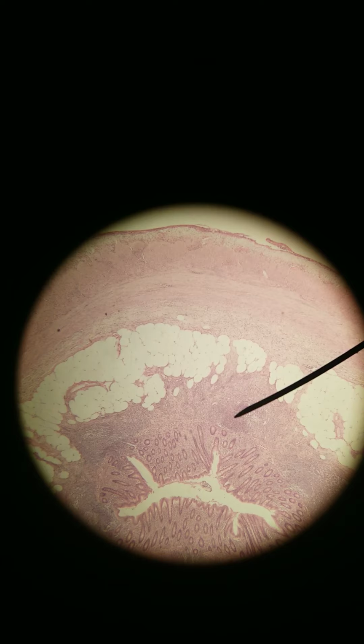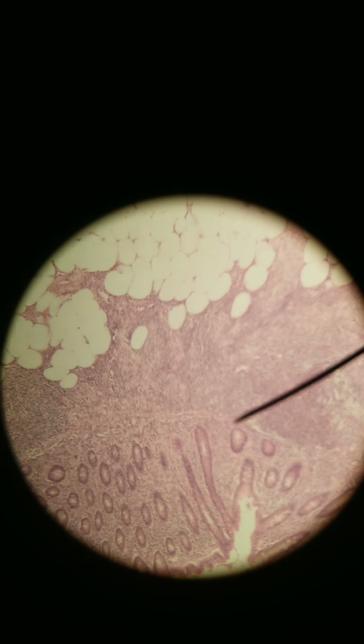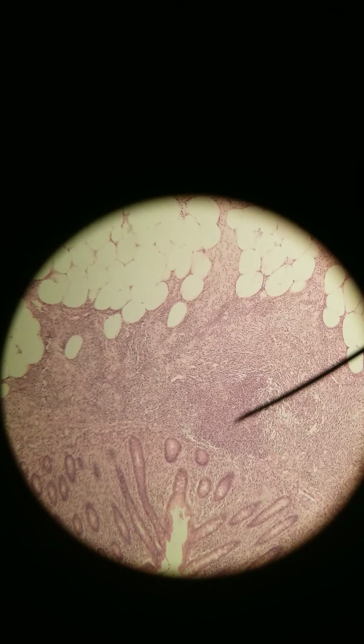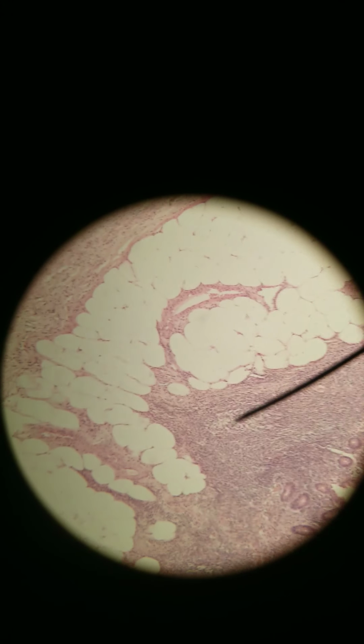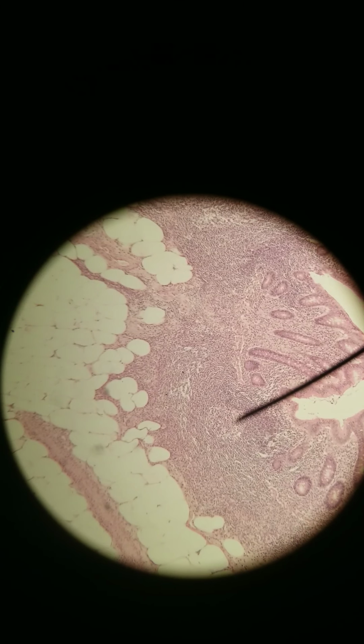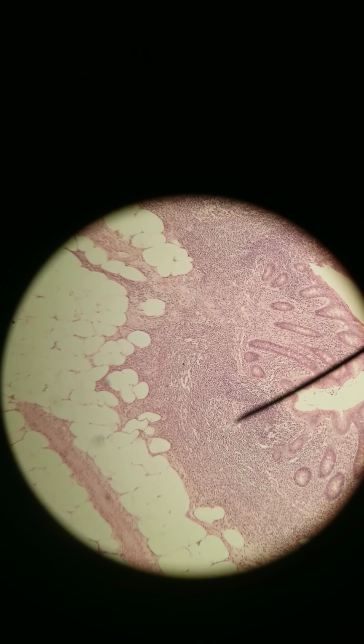The appendix is a lymphoid organ, lymphatic organ. There is a lymphoid follicle, lymphoid follicle, lymphoid follicle. You see the lighter center and the circular surrounding where the arrow is.